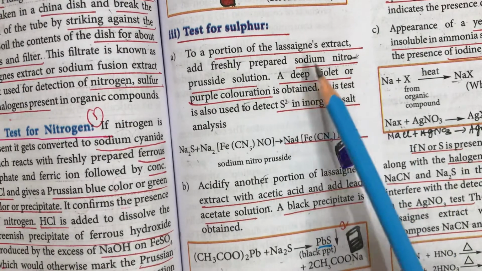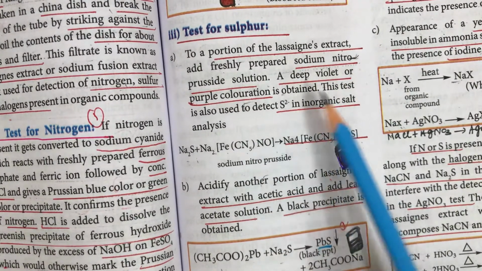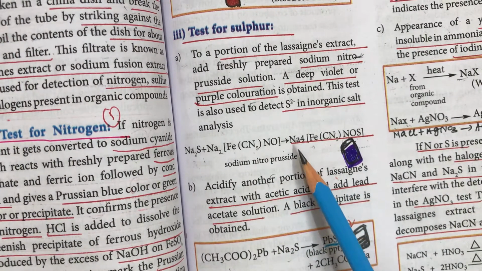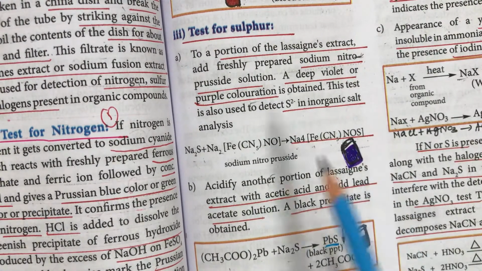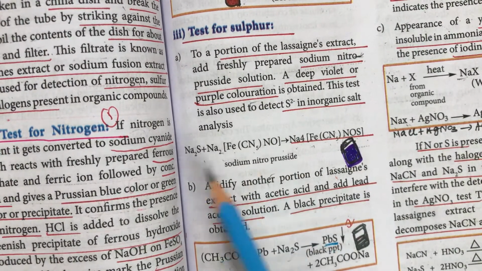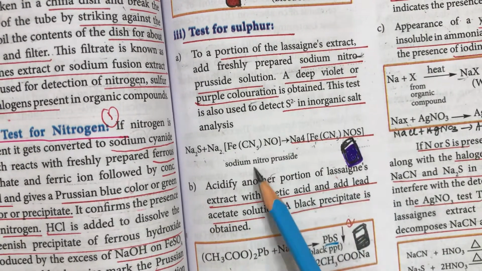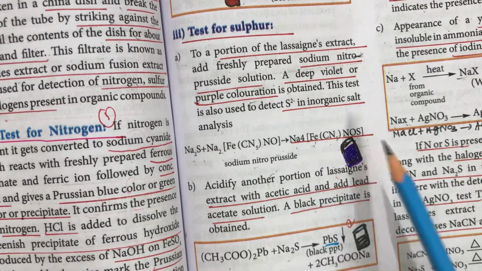You have to take this Lassaigne's sodium fusion extract and add sodium nitroprusside to it. It forms a deep violet purple coloration. So, what is that? The purple violet coloration is Na4[Fe(CN)5NOS]. Sodium nitroprusside, when added with sodium sulphide, forms a complex compound like this. So, only this purple deep violet color shows the presence of sulfur.